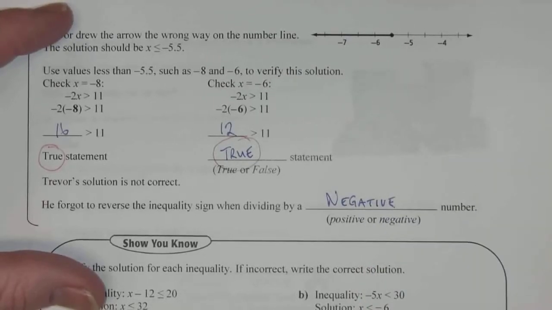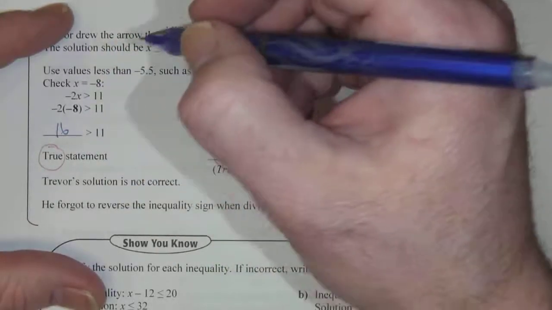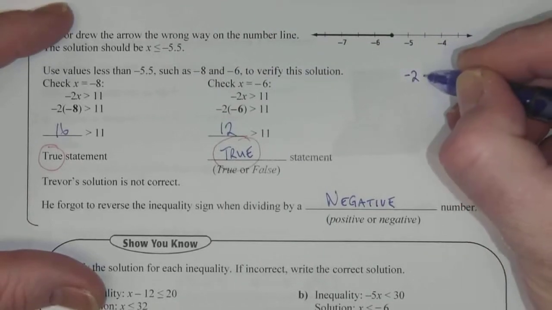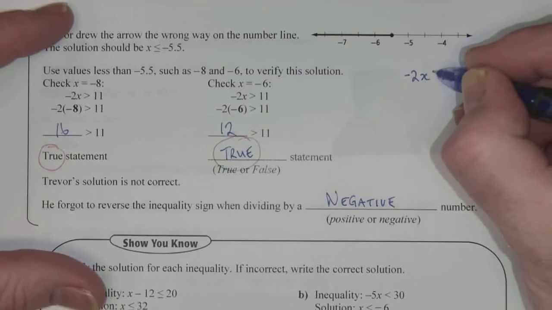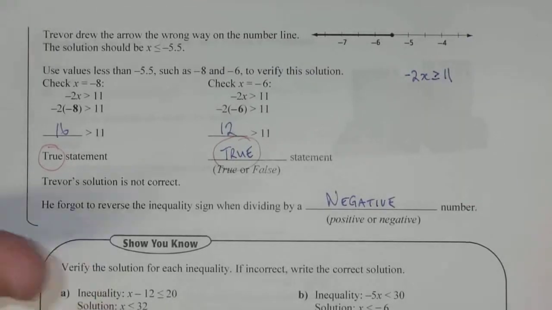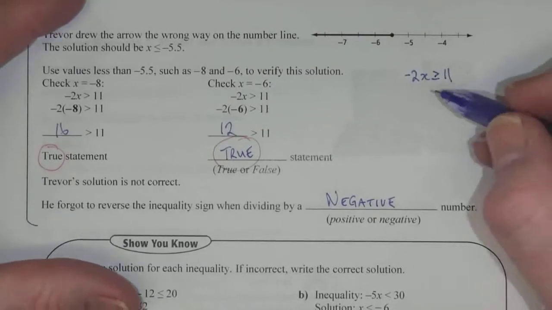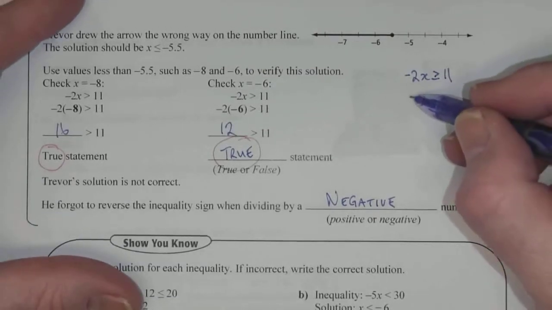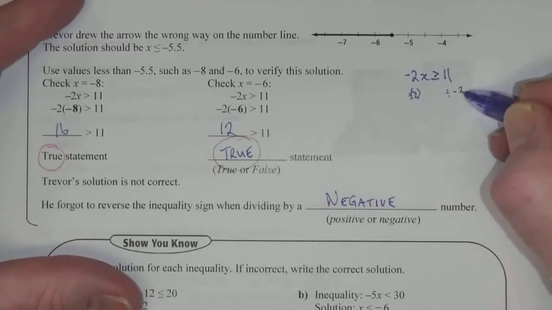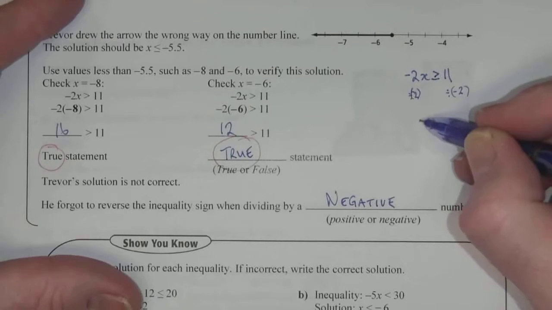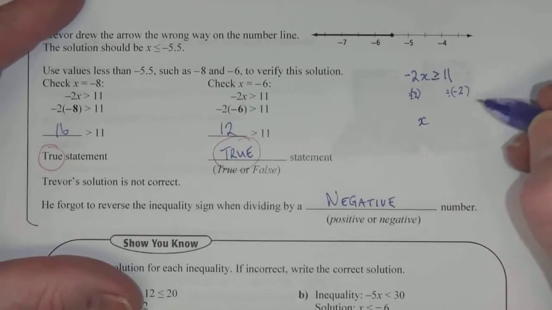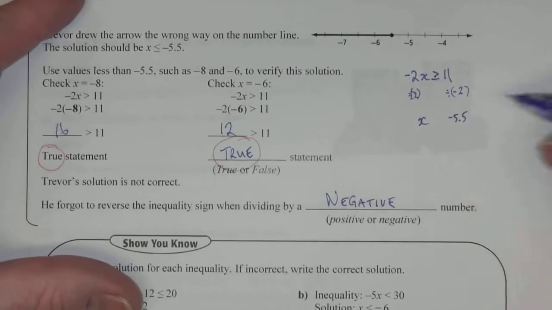number. And we can also check this. If we go back to the original inequality, it was negative 2x is greater than or equal to 11. So let's double check this. If we divide by negative 2 on both sides, these twos cancel, leaving you with just x on the left. 11 divided by negative 2 is negative 5.5.